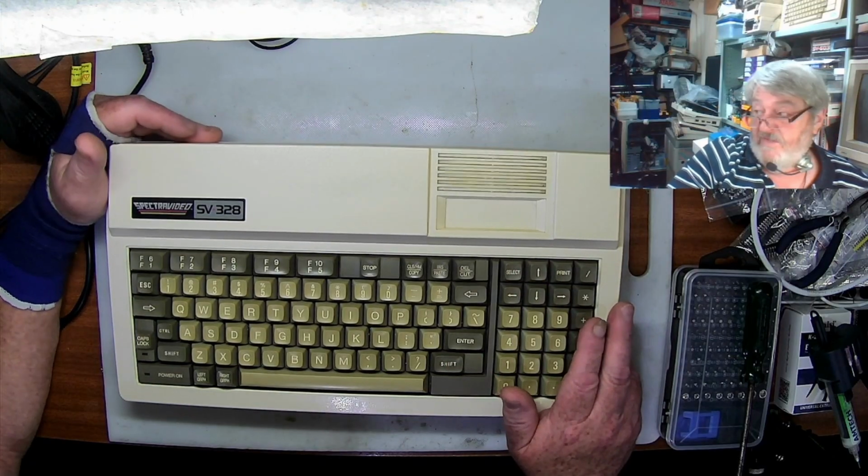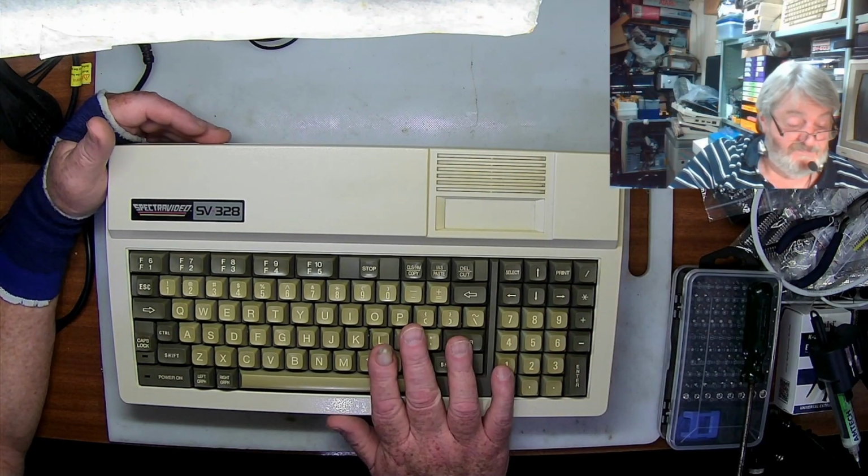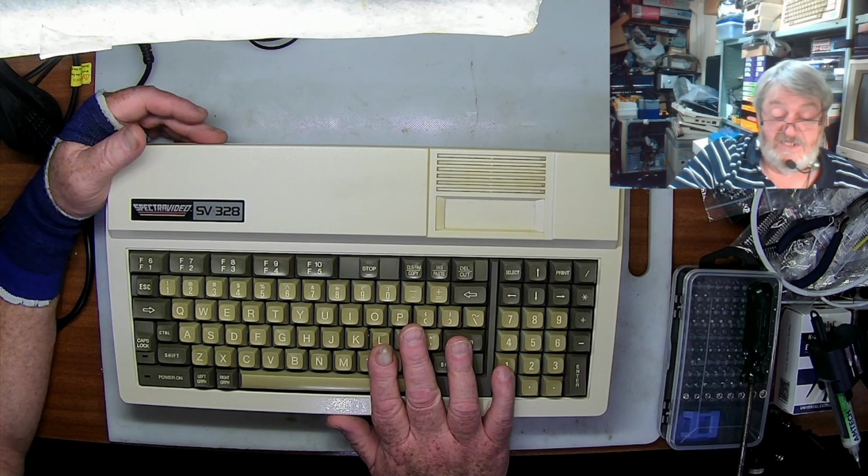So this is the Spectravideo Mark 1 in all its splendour and glory. So there we go, another one down, and we're getting into the real machines that made Spectravideo what it is. So I hope you're liking these videos, guys, the insides of them and the Spectravideo history.